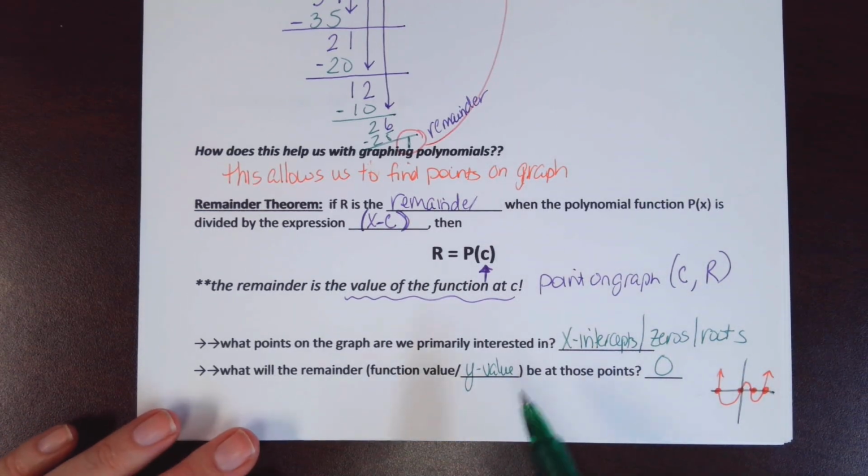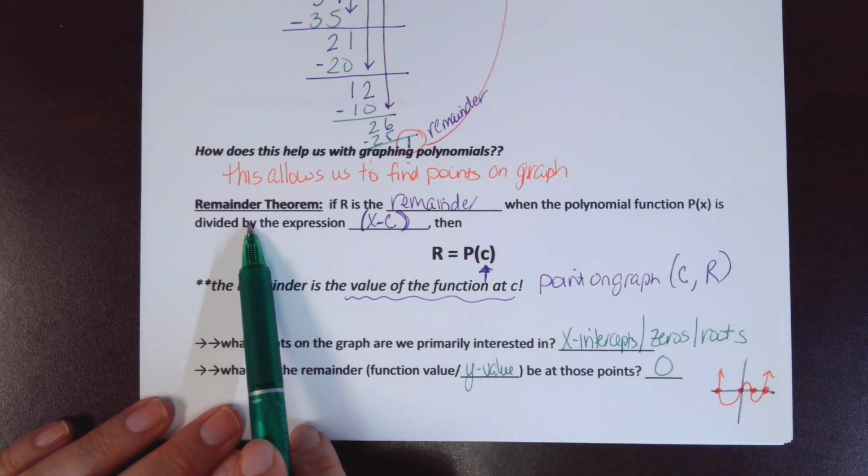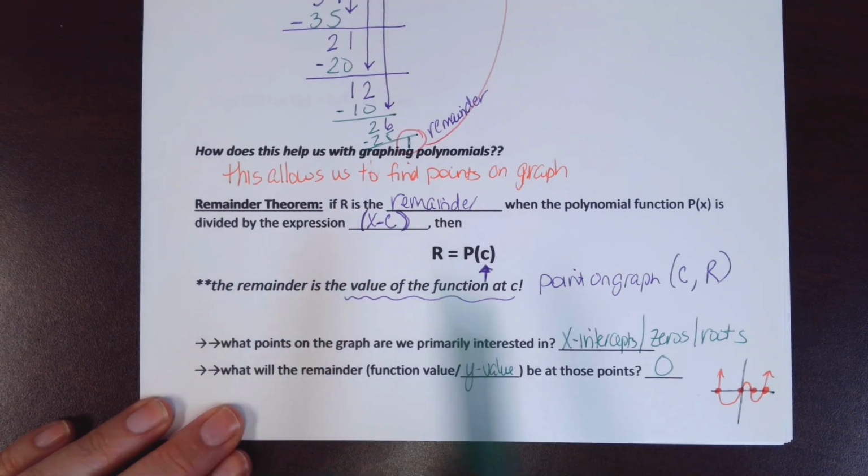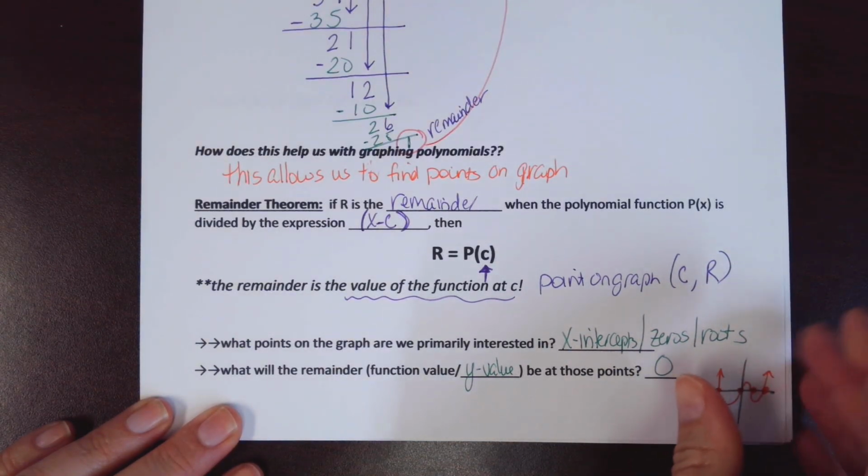Okay, so we're going to be using our remainder theorem to help us find these zeros for our function, these x-intercepts, where my y value, my remainder, is 0. So keep that in the back of your mind. Let's look at that next page.